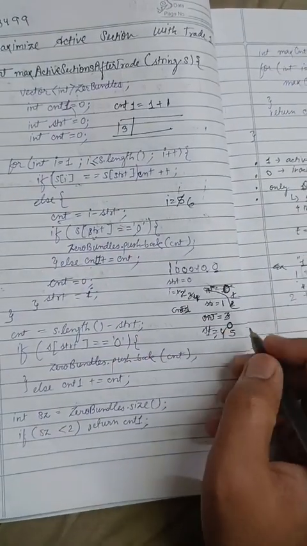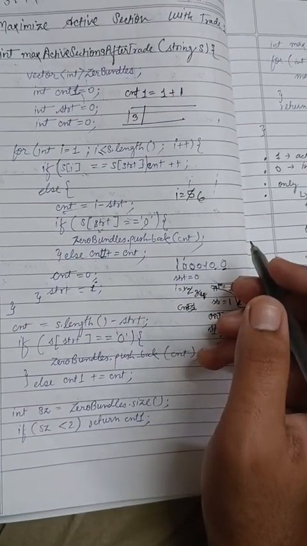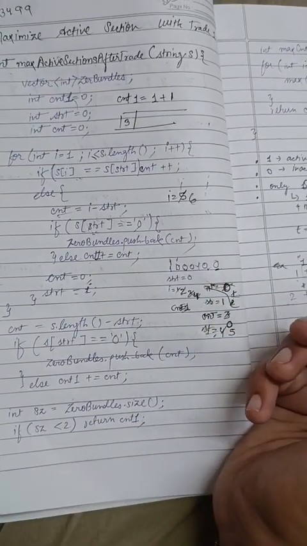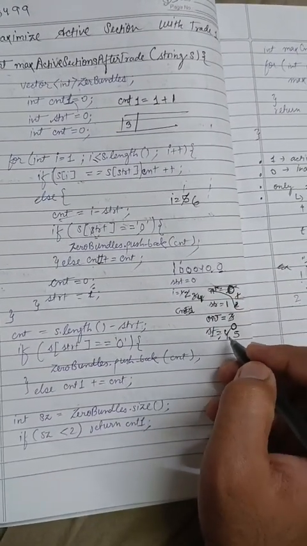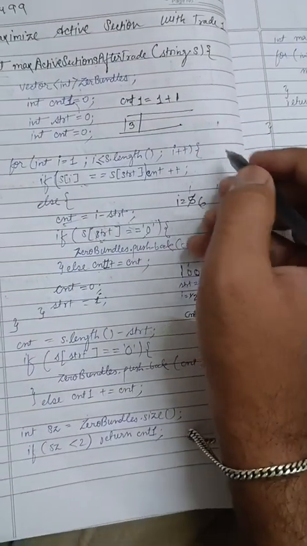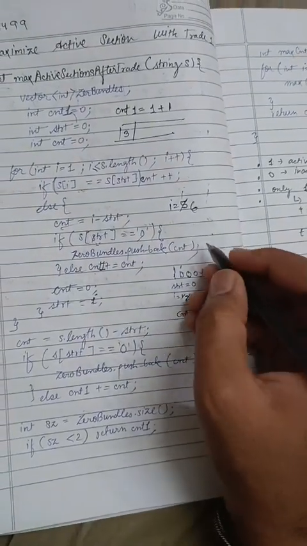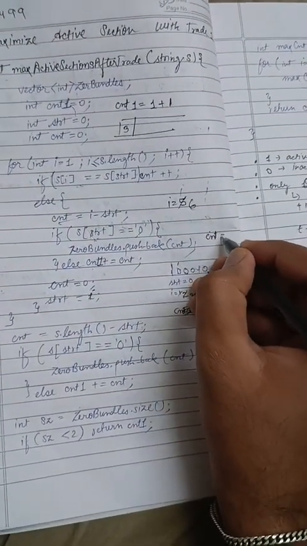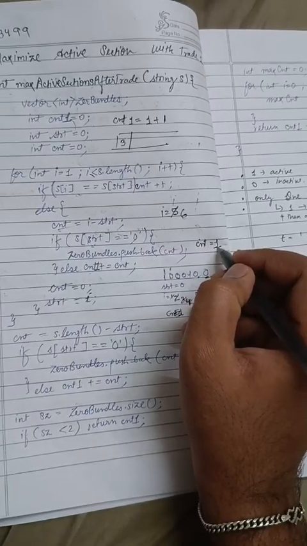Now at 6, again it is the same, right? So I will just increment the count variable. That means count is equal to 1.